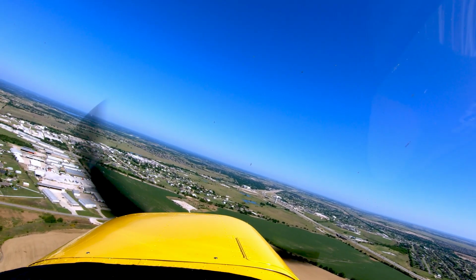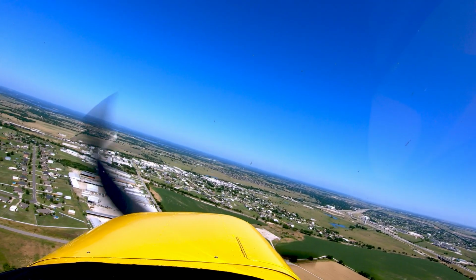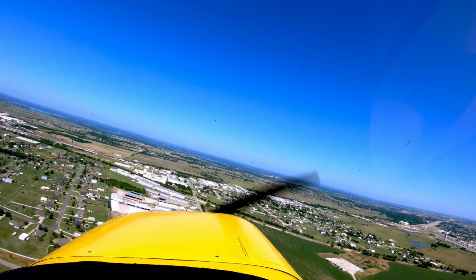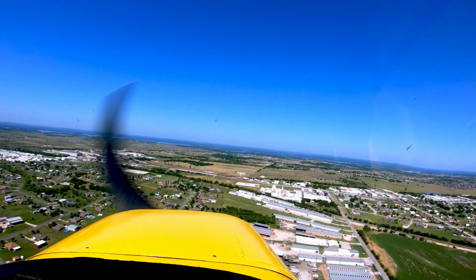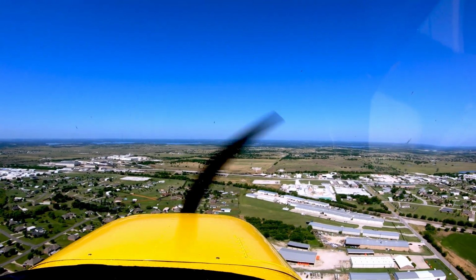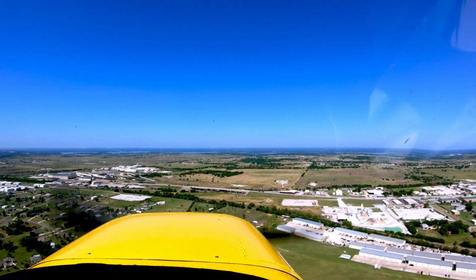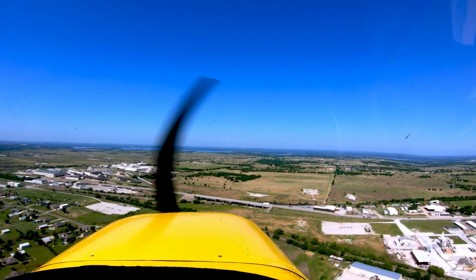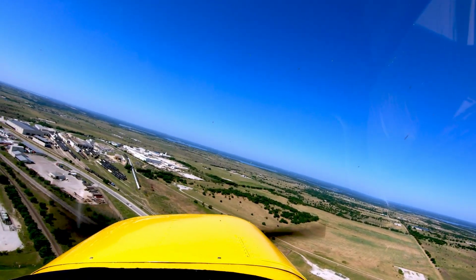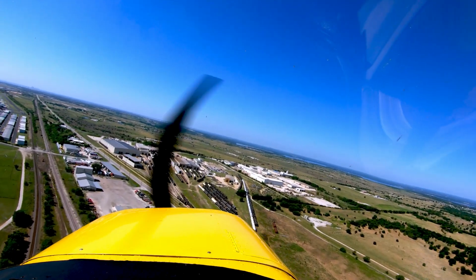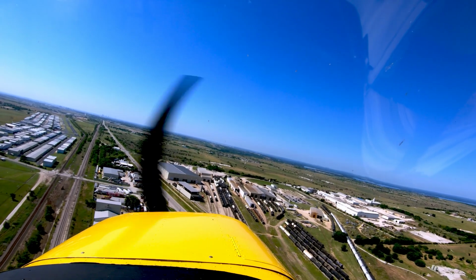We turn to the base leg, pitch for 70 miles per hour, add 10 degrees of flaps, that's 20 total. We make our base leg radio call. We check final for traffic. We look at traffic arriving. We look at traffic maybe on the runway. If it's clear, we turn to final. We make our final radio call.